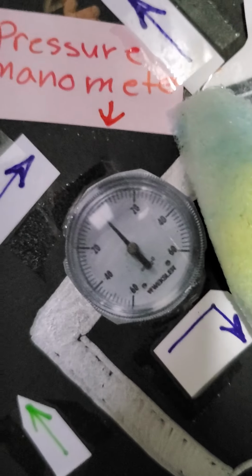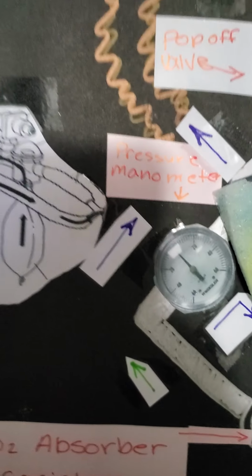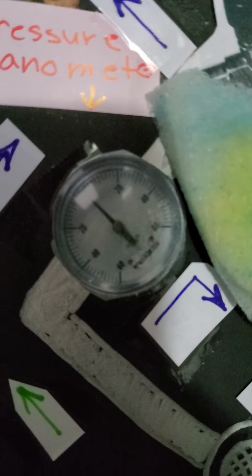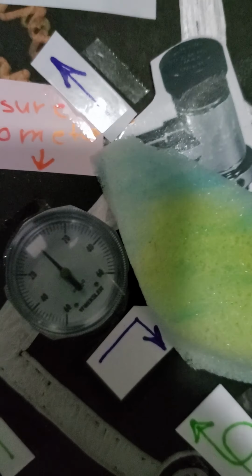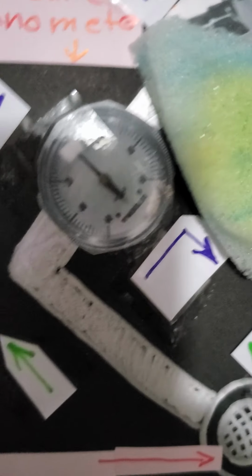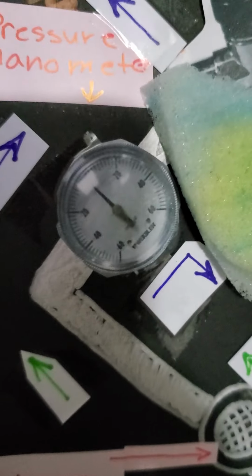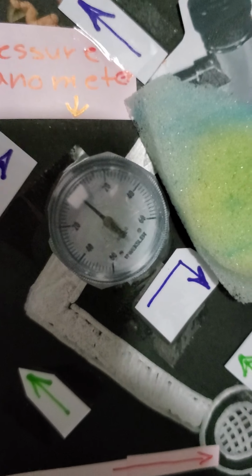There are 2 scales. Those 2 scales are centimeters of water and millimeters of mercury. The one we need to focus on is the centimeters of water. We never want to go past that 20 centimeters of water. That is the highest point that we can go to, because if we go any further, it's going to burst the lungs of our patients.